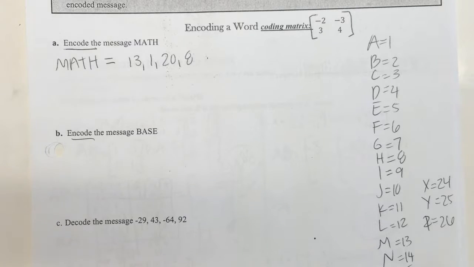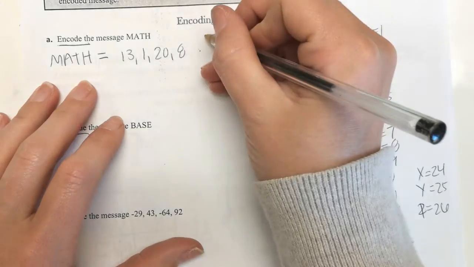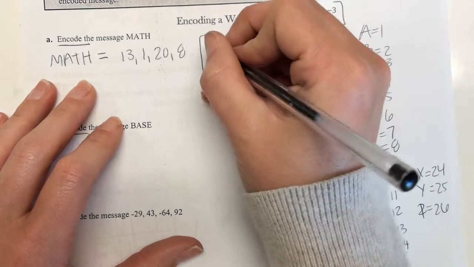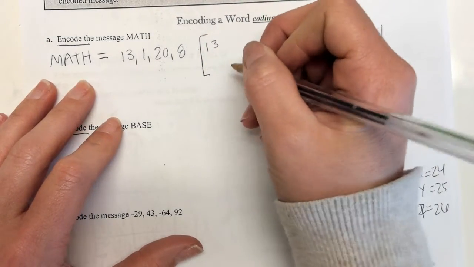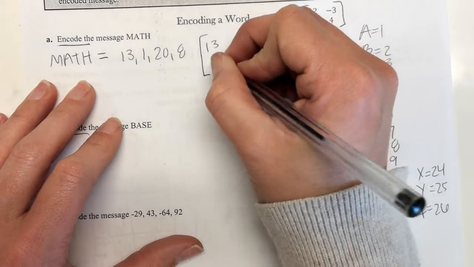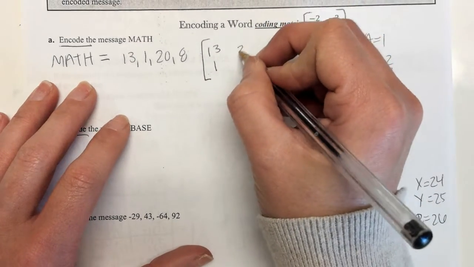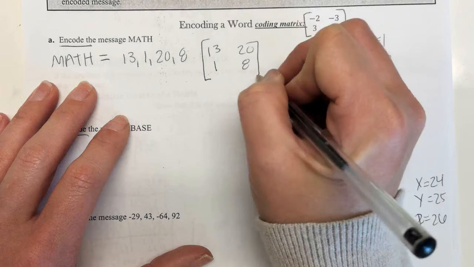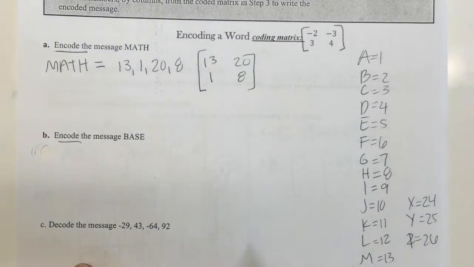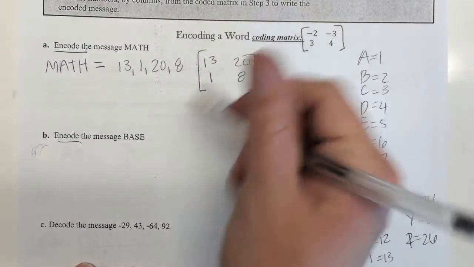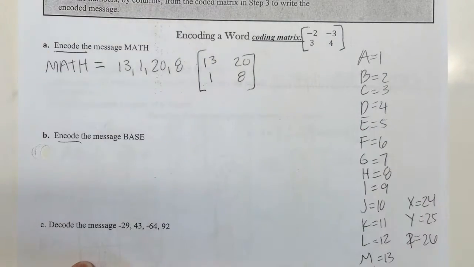Alright, so to encode a message, what we're going to do is turn this into a matrix. First number is going to be 13. And then you're going to go down from here: 1, and then 20 and 8. And the coding matrix is the same for all 4 of these, and it's going to be the same for the example you're about to do on your own.